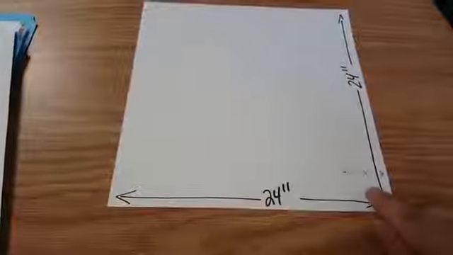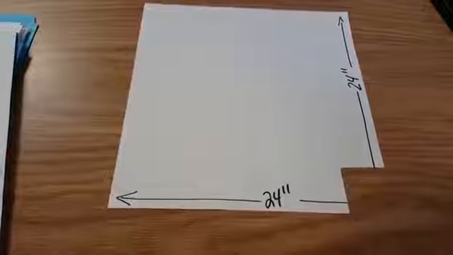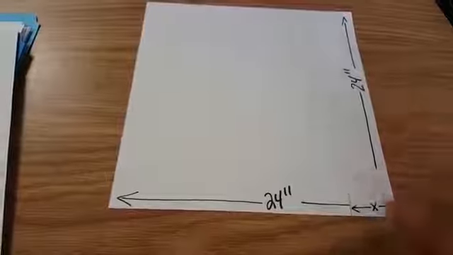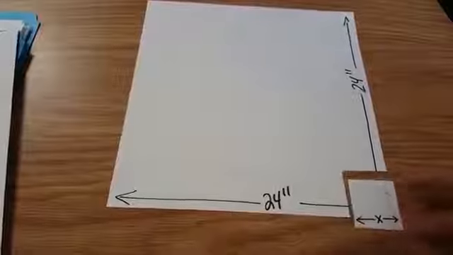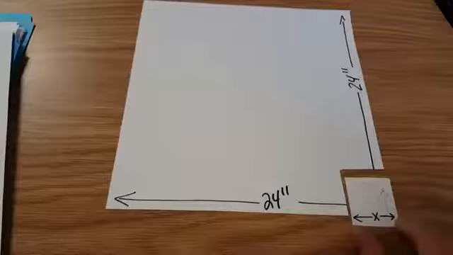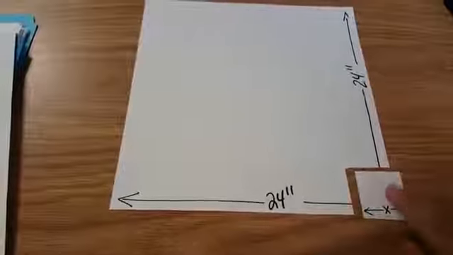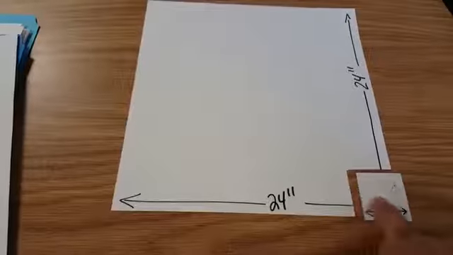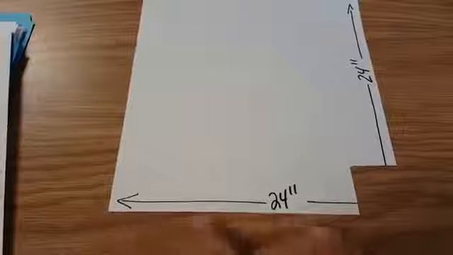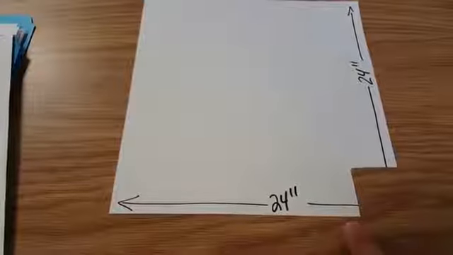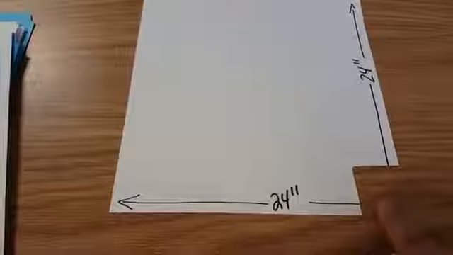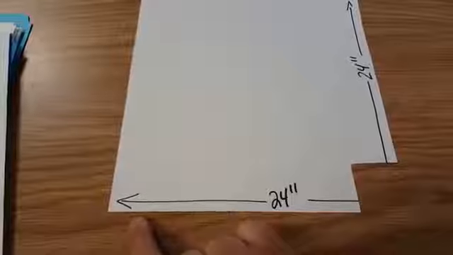Okay, so let's say I cut this little square out of the corner, and this square is X inches wide on each side. X inches wide, X inches tall. So I have cut X inches out over here. So this part is no longer 24 inches long. It's 24 minus X. But I'm not just going to cut this one out. I'm going to come over here and cut the same size piece out.